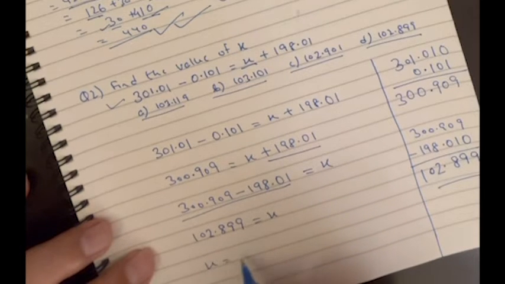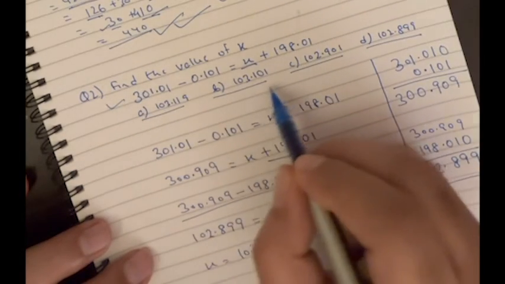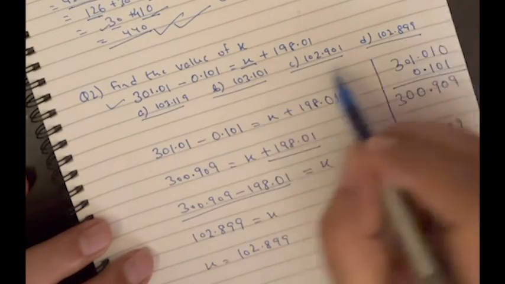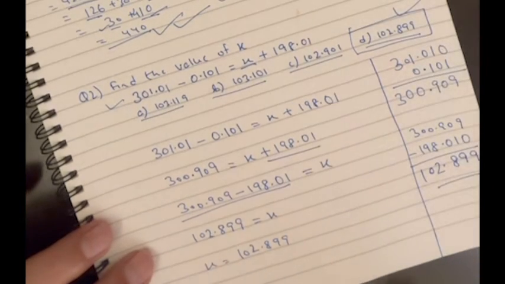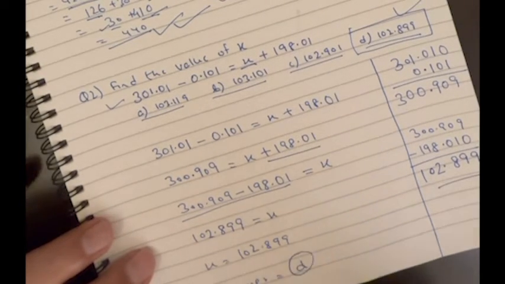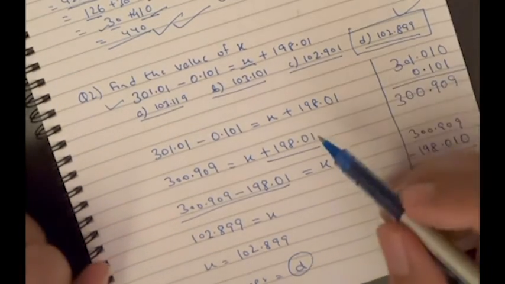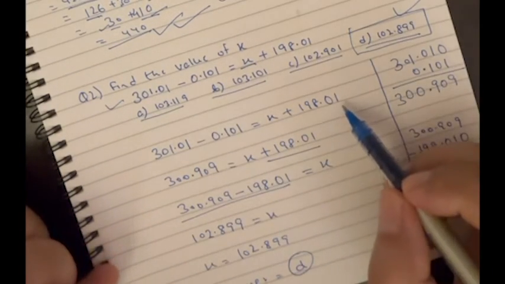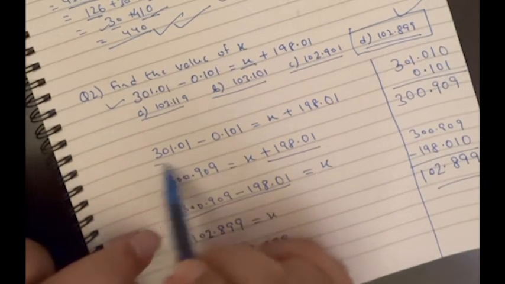So x is equal to 102.899. And if we go and find whether we are able to match, yes, we are able to match answer D. So the answer is D. I hope it is clear. We have copied the equation very carefully from the question. We have done the subtraction here.